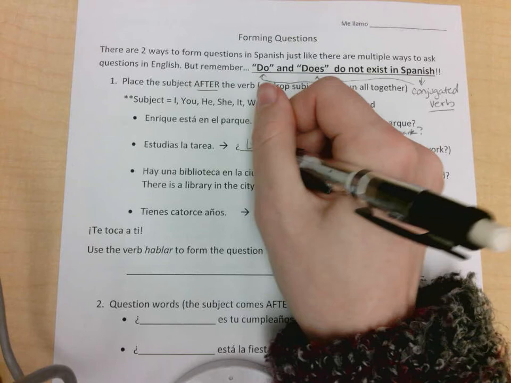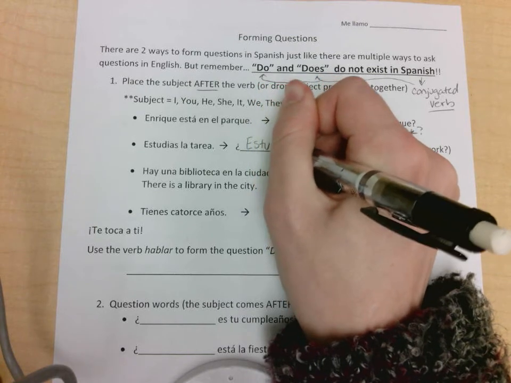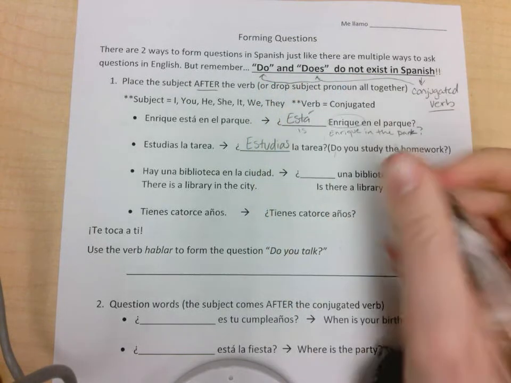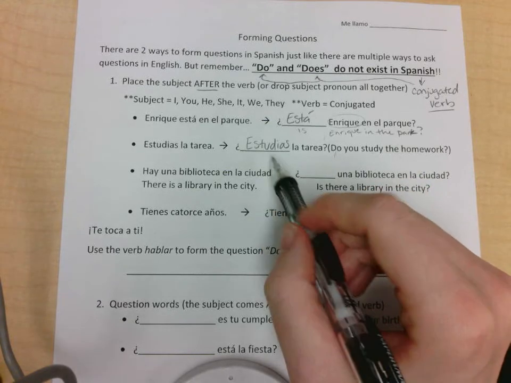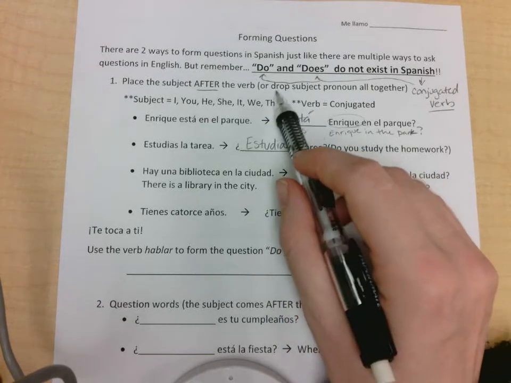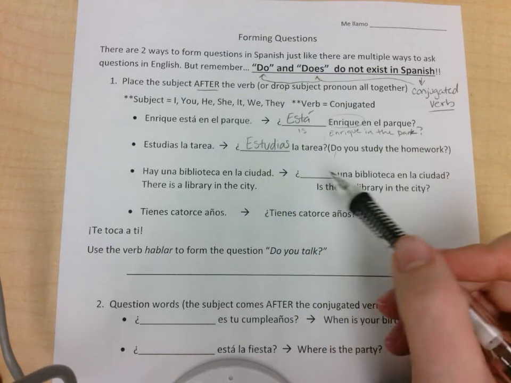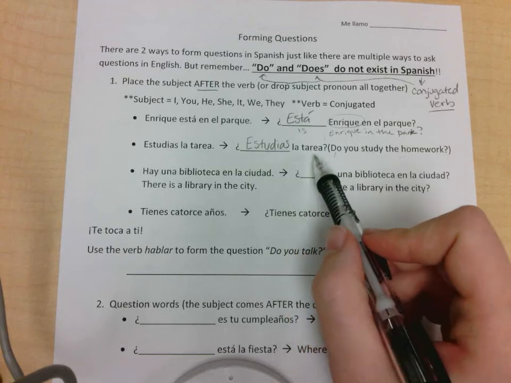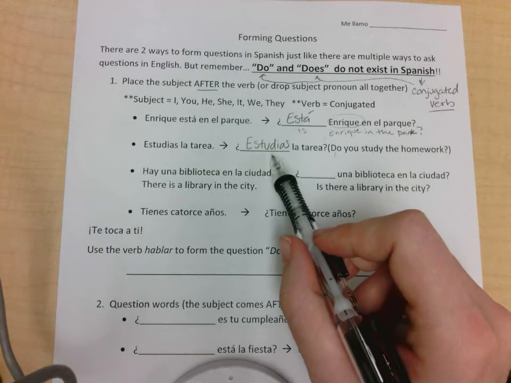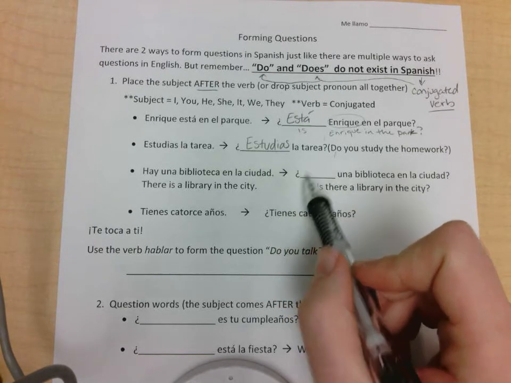We're going to ask, ¿estudias la tarea? This is an example that we dropped the subject pronoun of tú. We just said, ¿estudias la tarea? Or we could say, ¿estudias tú la tarea? Either one works.